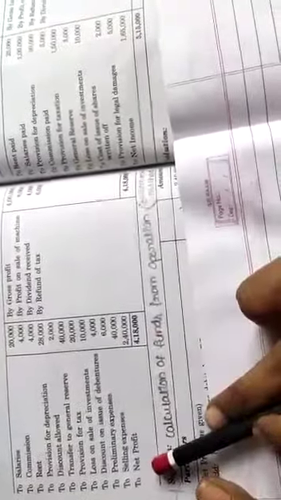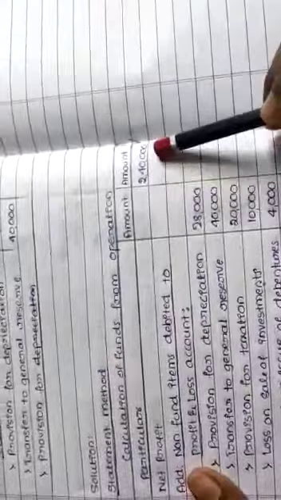So this is the format under the statement method in order to calculate the funds from operation, that is particulars and amount column. This is the outer column, this is the inner column. First we have to take the net profit. What is the net profit given in the problem? See here, to net profit 2,40,000. So write that 2,40,000 here in the outer column.